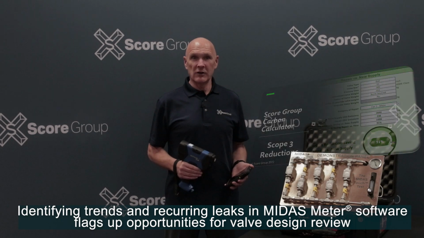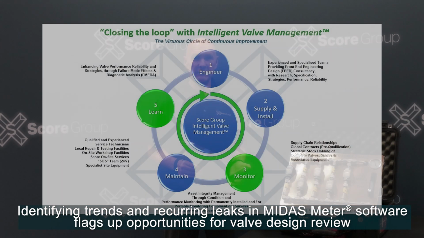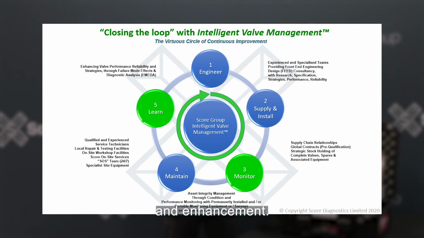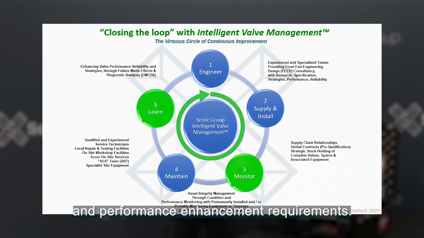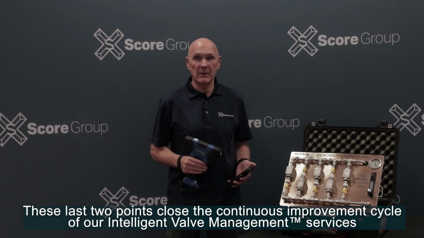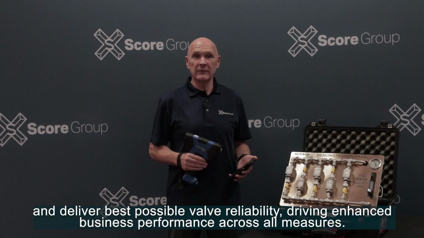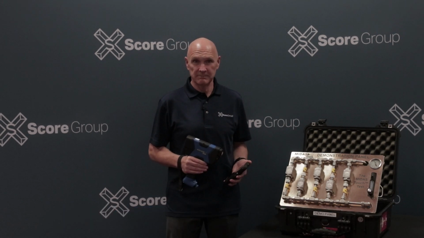Identifying trends and recurring leaks in MIDAS Meter software flags up opportunities for valve design review and enhancement. Again, Score's engineering support teams are always on hand to support your valve design and performance enhancement requirements. These last 2 points close the continuous improvement cycle of our intelligent valve management services and deliver best possible valve reliability, driving enhanced business performance across all measures.